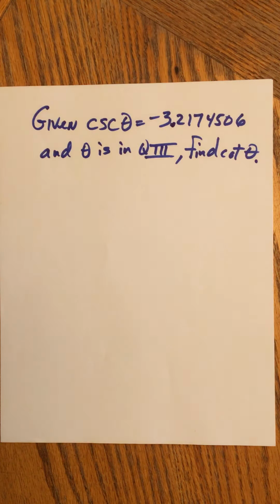Alright, so in this problem, visually what's happening is you have some kind of angle in quadrant 3, so you've rotated like this, somewhere in quadrant 3. And then here's the terminal side of the angle. You drop a perpendicular to the x-axis. Here's your right angle. And your angle theta is right there. Now, what that means is x is here, y is here, r is here.